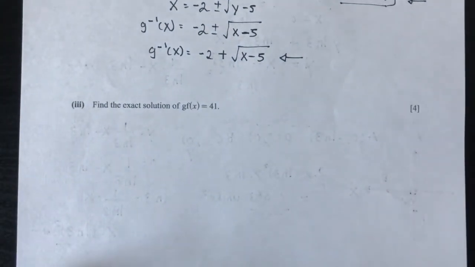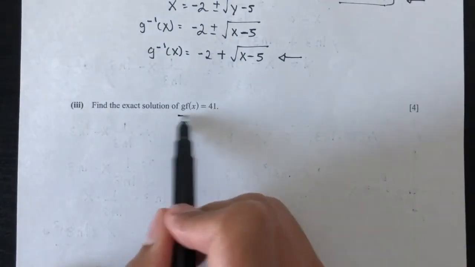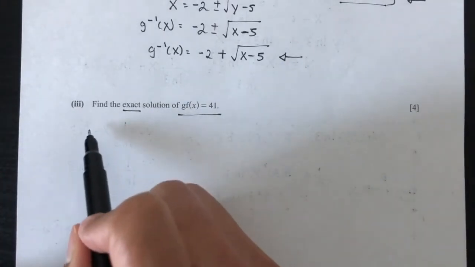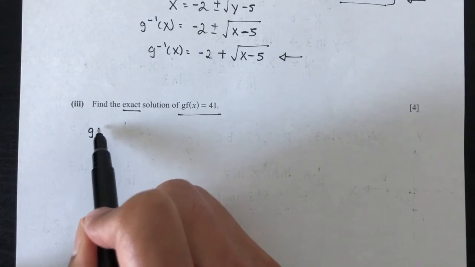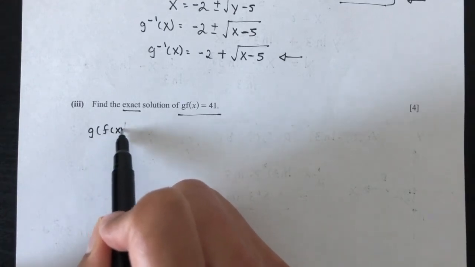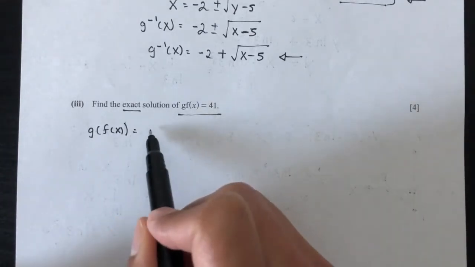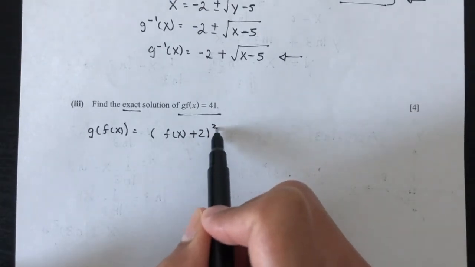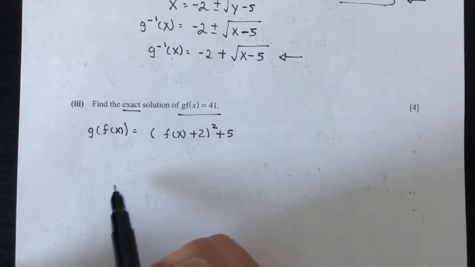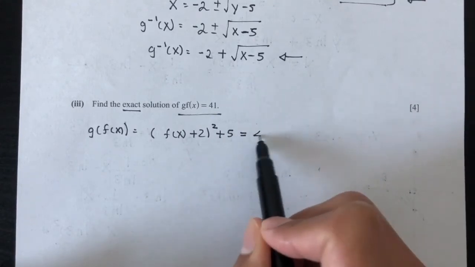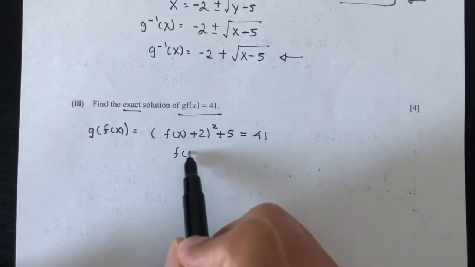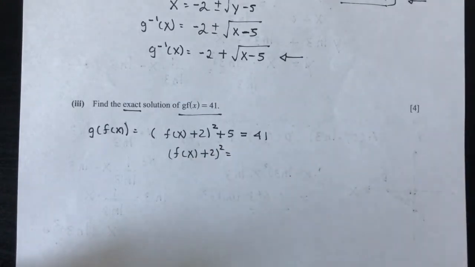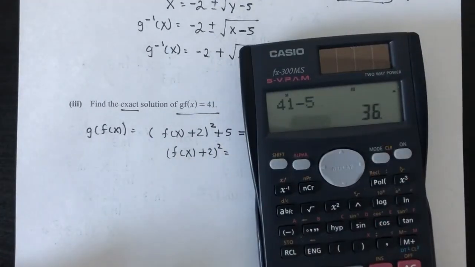Now for part 3, find the exact solution of this. So let's first find this. How would you find g of f of x? That will be g of f of x is equal to (f of x plus 2) squared plus 5. That is supposed to give you 41. If you simplify, (f of x plus 2) squared is equal to what? 41 minus 5, that should be 36.